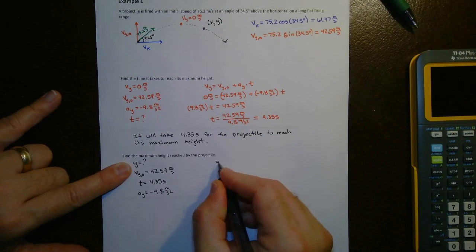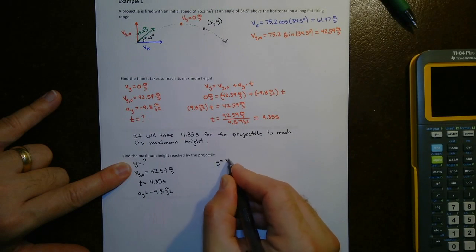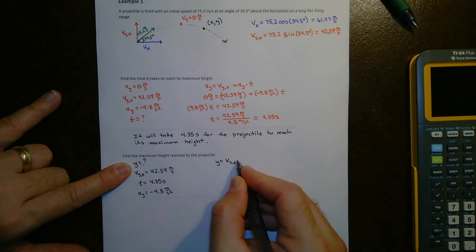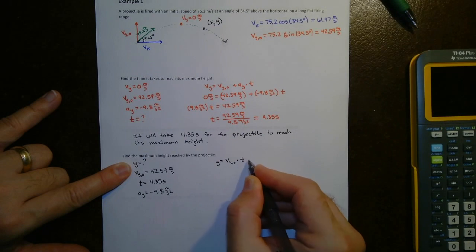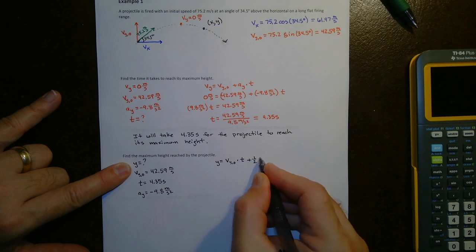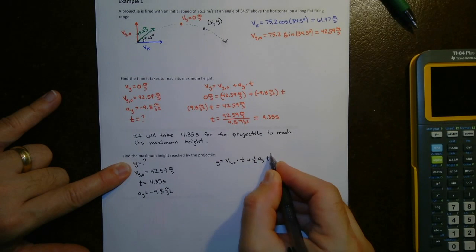So we're going to use y is equal to v sub y comma o times time plus 1/2 a sub y t squared.